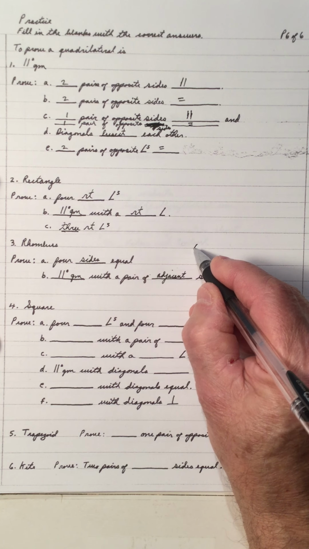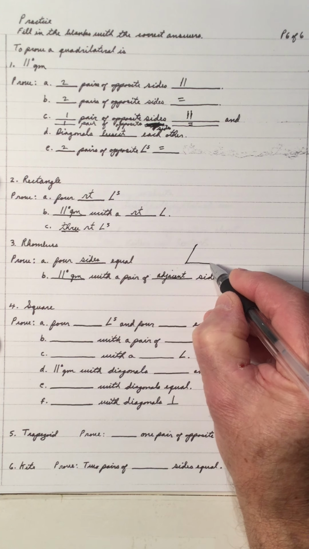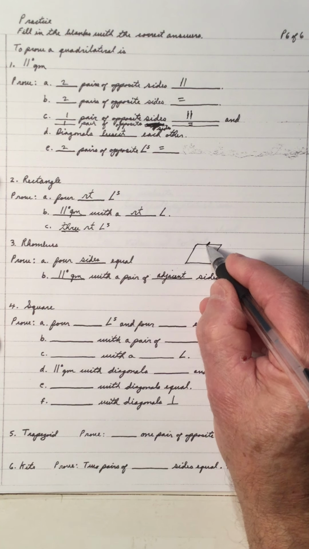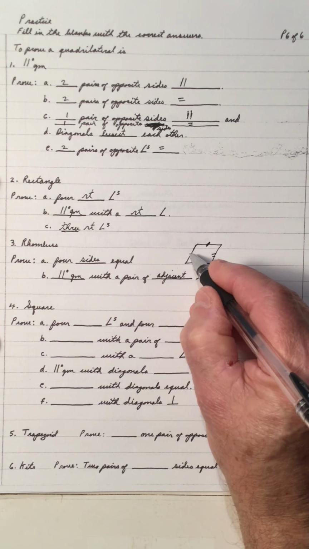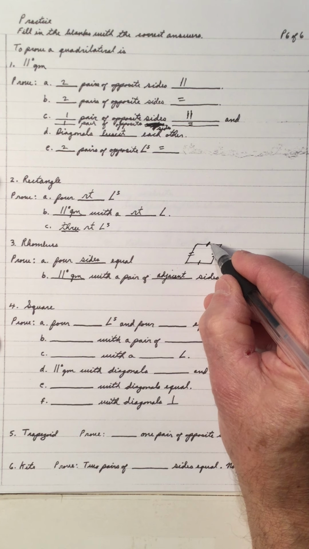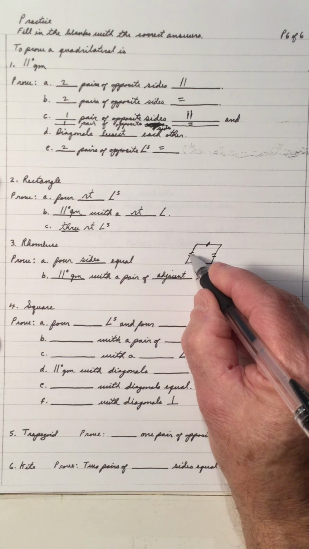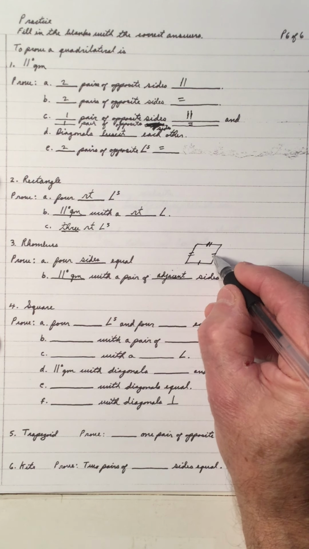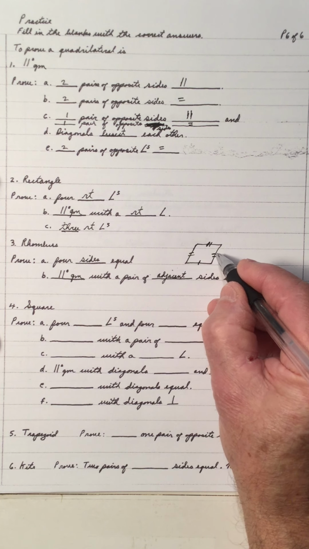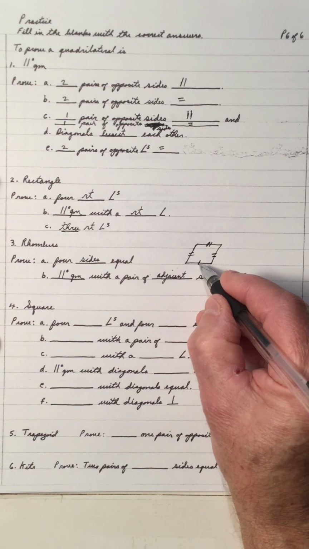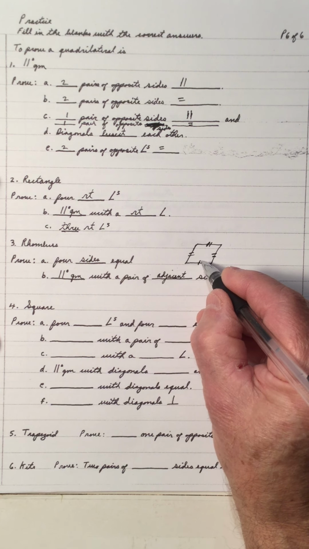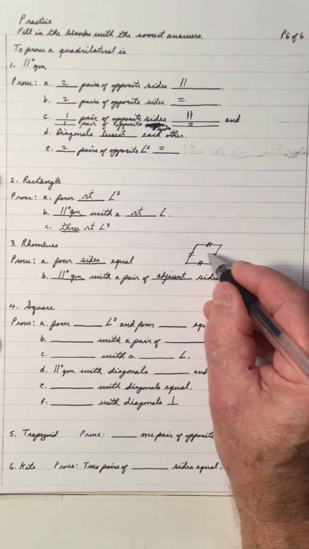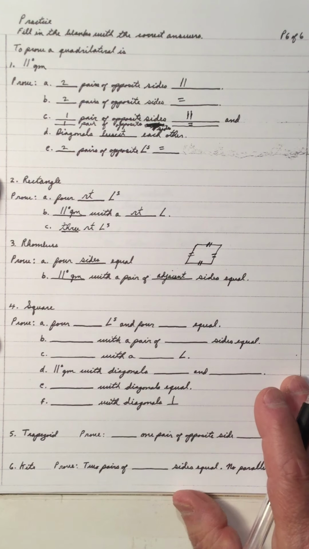So if you take a parallelogram, which is this, a parallelogram has opposite sides equal like this. But if you make the adjacent sides equal, so if that one got 2 strokes, these 2 are going to be equal, so this got 2 strokes. If this one is equal to this one because the pair of adjacent sides are equal, then the opposite sides are equal and the adjacent sides are equal, so we have a rhombus.